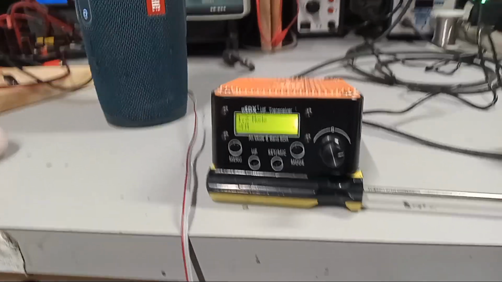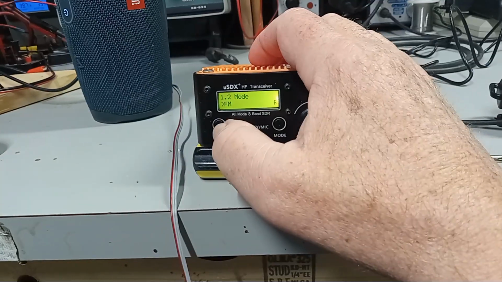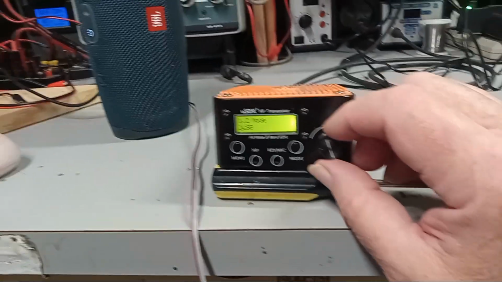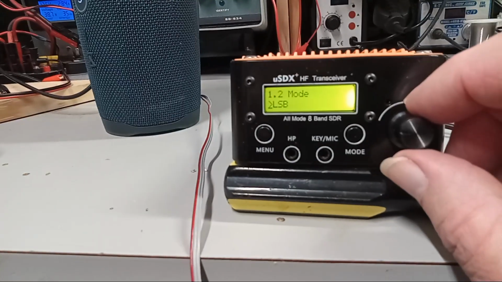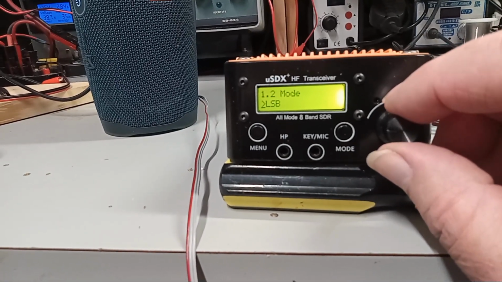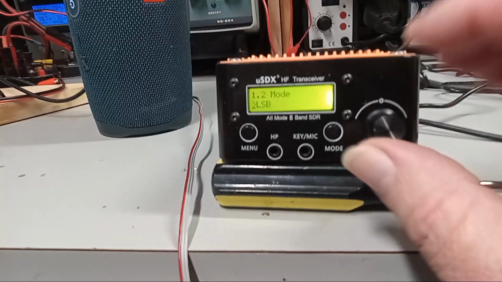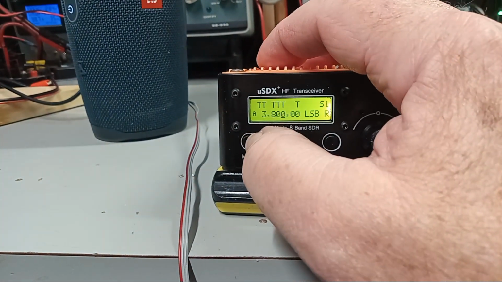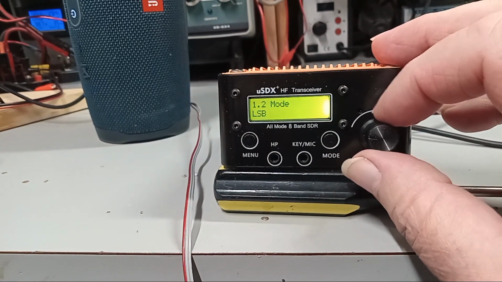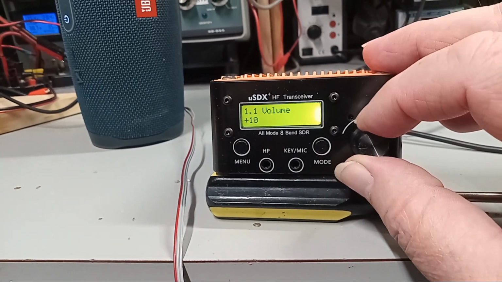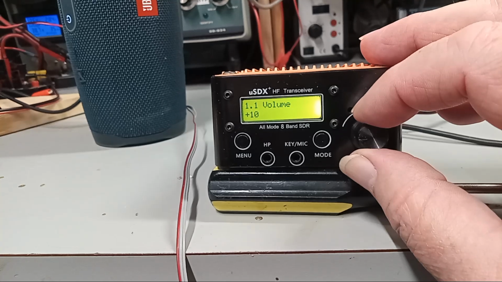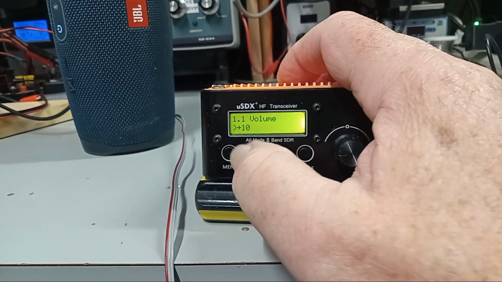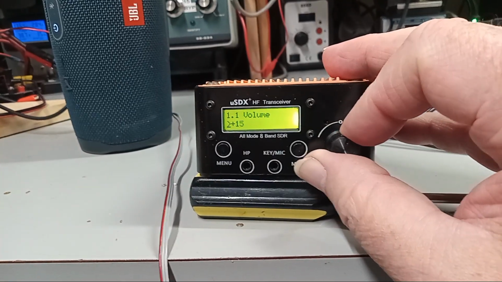All right, let's talk about modes. The first mode is 1.1 and that's volume. You click this thing again, you get the little arrow key and you can increase the volume.